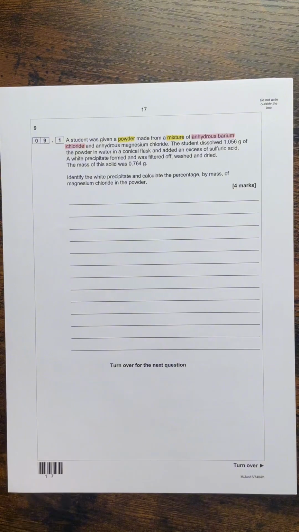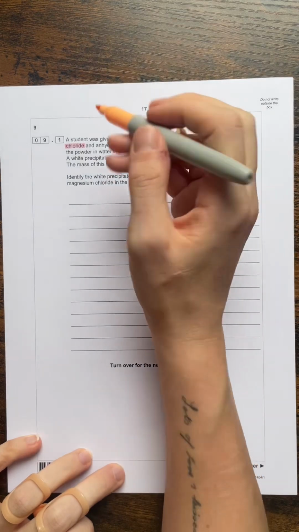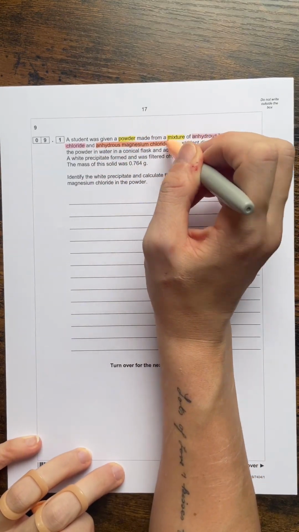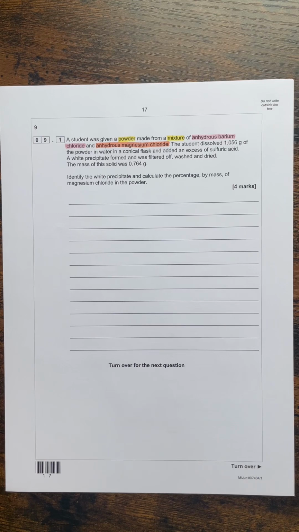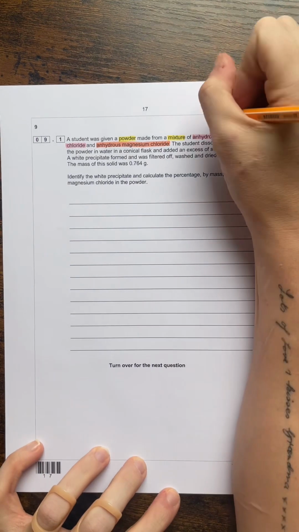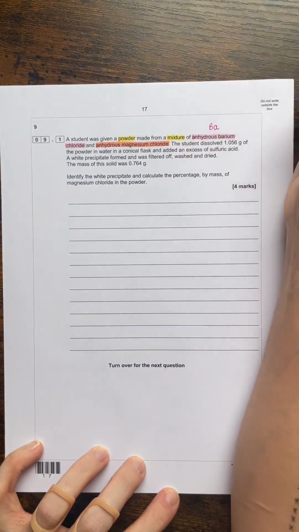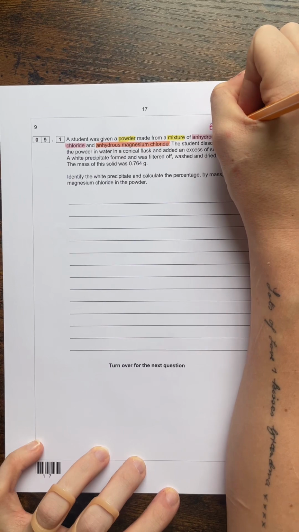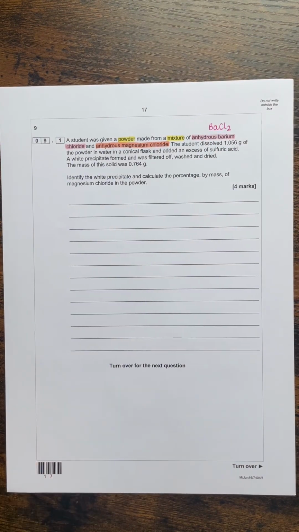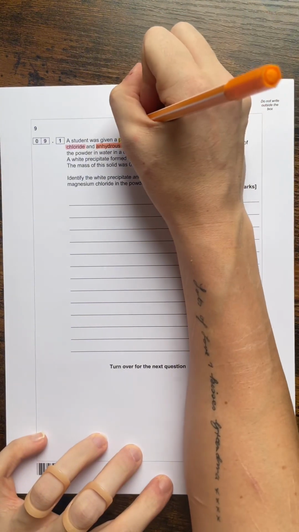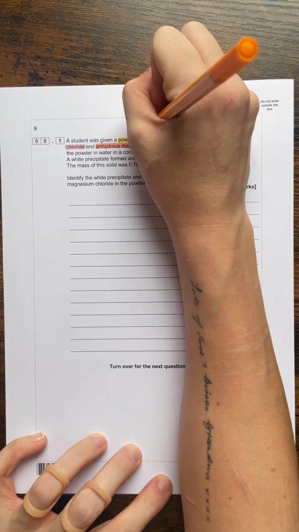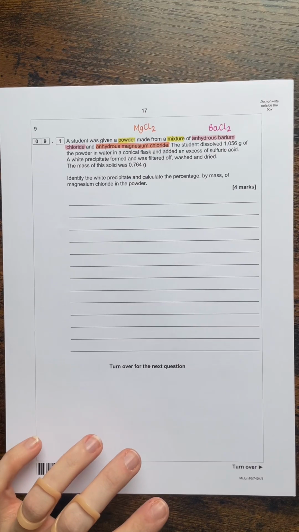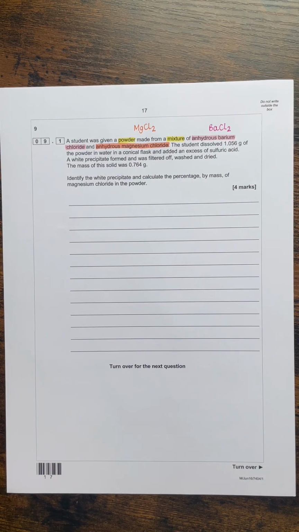The anhydrous just means without water, and the other substance in there is anhydrous magnesium chloride, and again that just means that there's no waters of crystallization, so we can work out those formulas like we always would, using the charges on the barium ion as Ba2+ and each chloride ion Cl-. So we've got barium chloride BaCl2, and the magnesium chloride will be MgCl2.